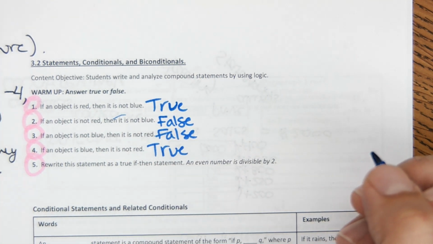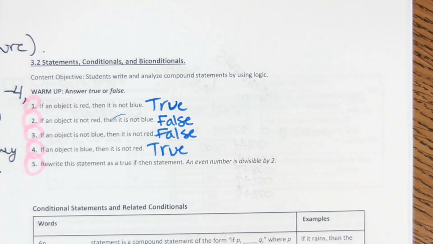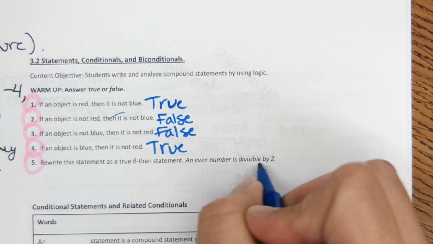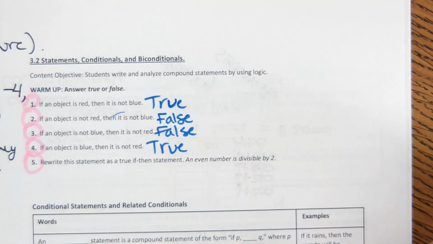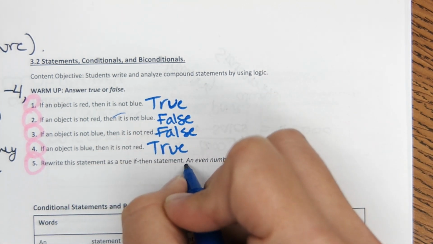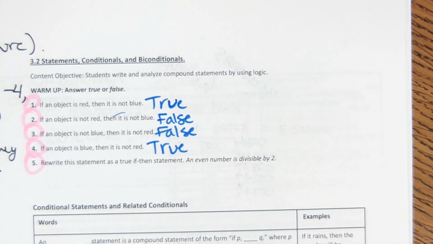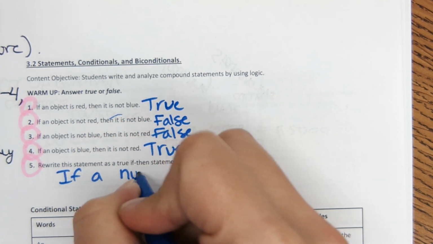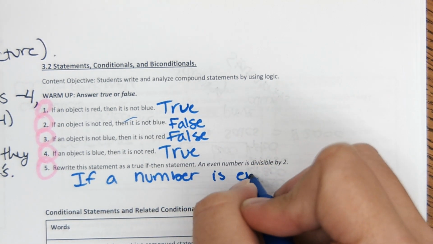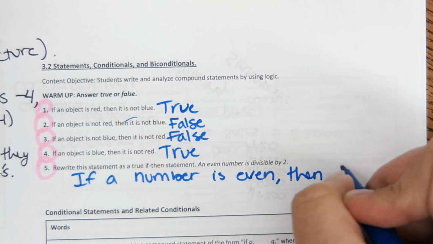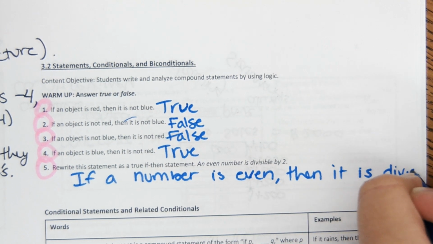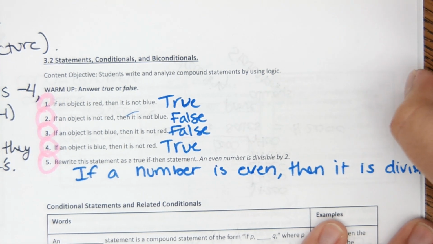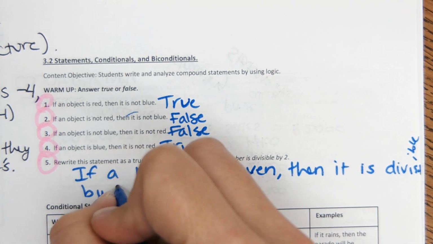Okay, then number 5 is a precursor to what we're doing today. It says rewrite the statement as a true if-then statement, and it gives us the statement: an even number is divisible by 2. So it wants you to say, okay, if you have an even number, then it's divisible by 2. Or if a number is even, it's divisible by 2. So we'll do that. If a number is even, then it is divisible by 2. Oh, I'm running out of room there. That's supposed to say divisible.